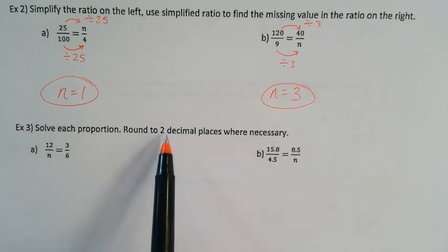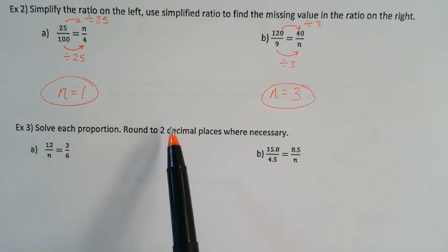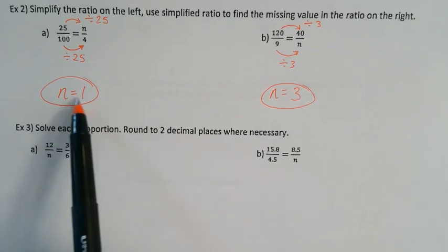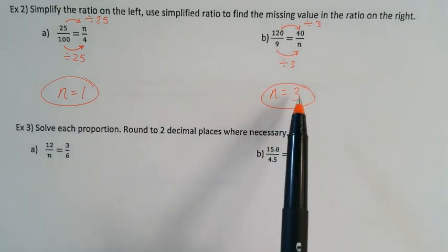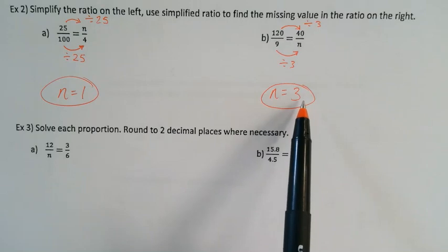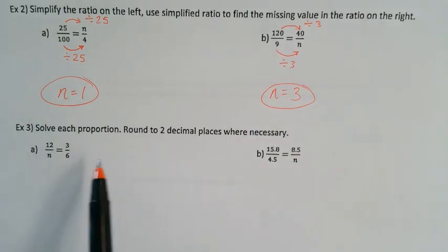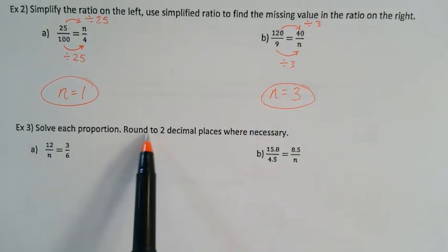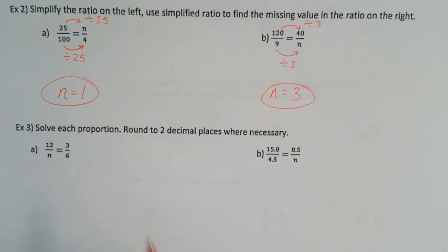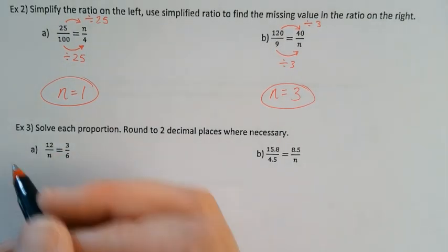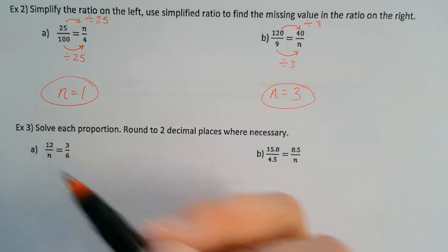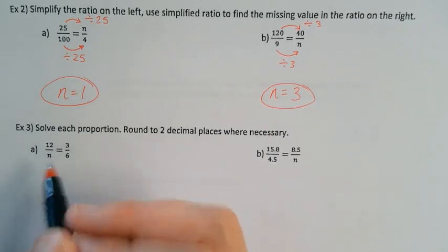Okay, so now that we get the idea, it's not always going to be whole numbers. It's not going to be integers, nice and neat and easy to see. And it's okay to have decimals as your answer. So this one right here, well, this is still a whole number.